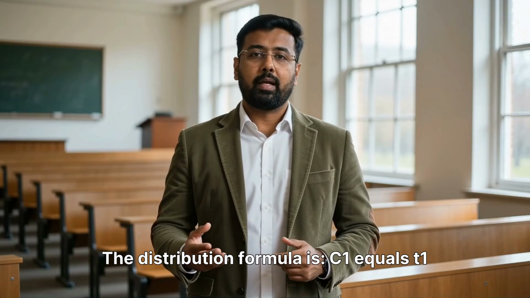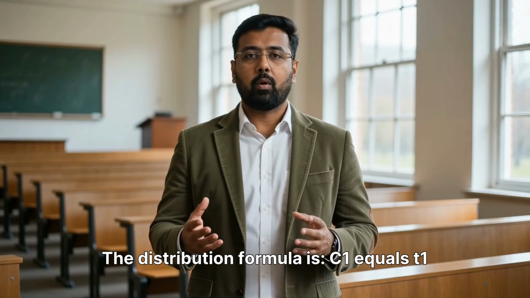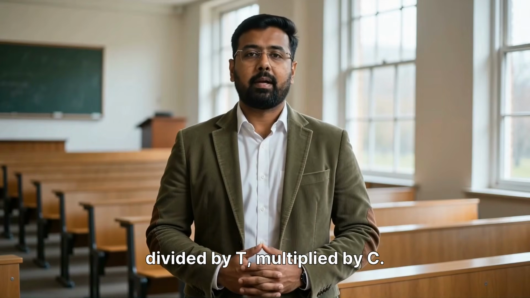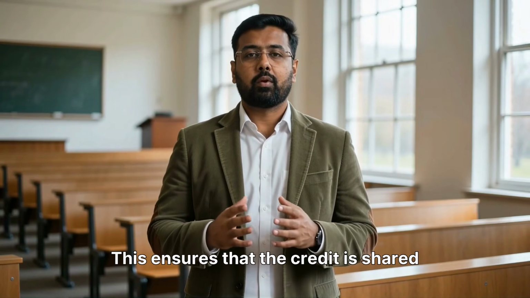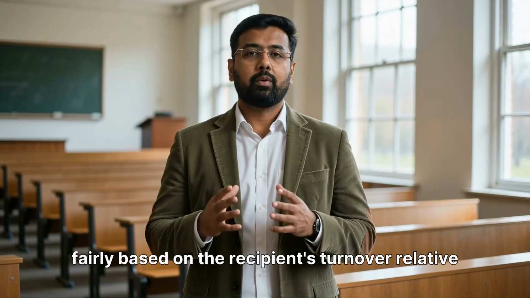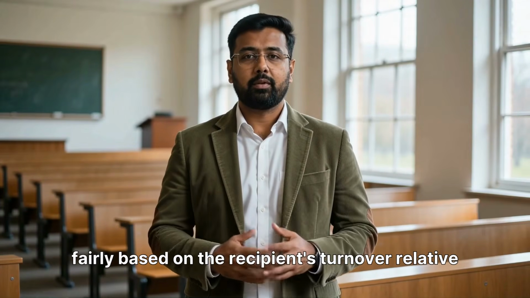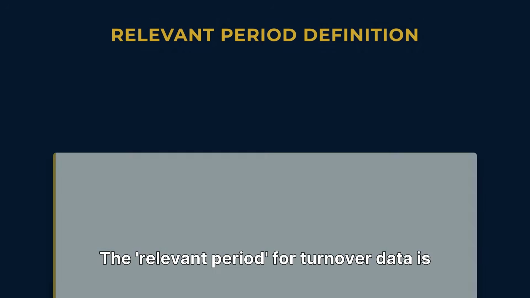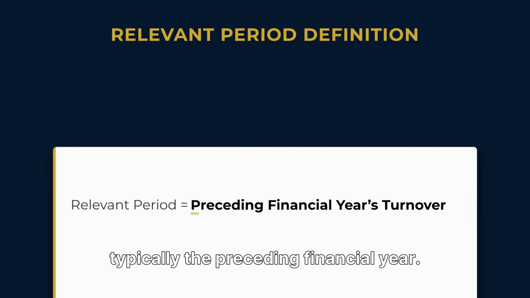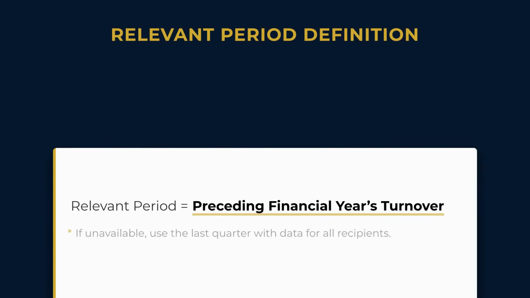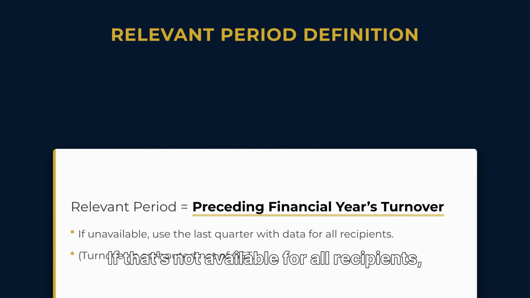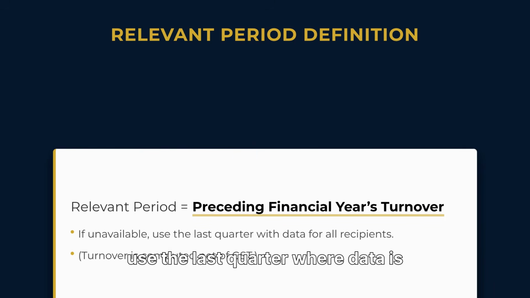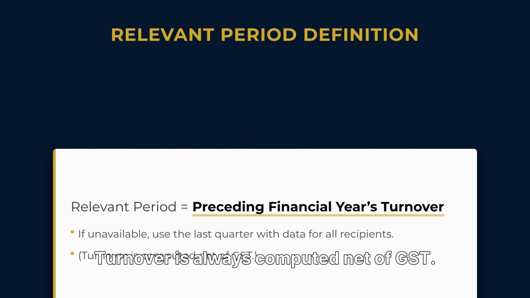The distribution formula is C1 equals T1 divided by T multiplied by C. This ensures that the credit is shared fairly based on the recipient's turnover relative to the group. The relevant period for turnover data is typically the preceding financial year. If that's not available for all recipients, use the last quarter where data is available. Turnover is always computed net of GST.